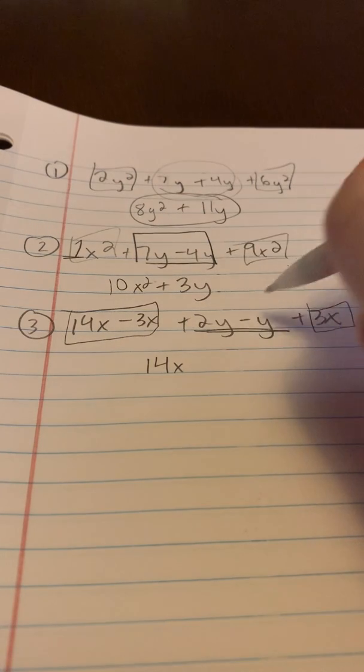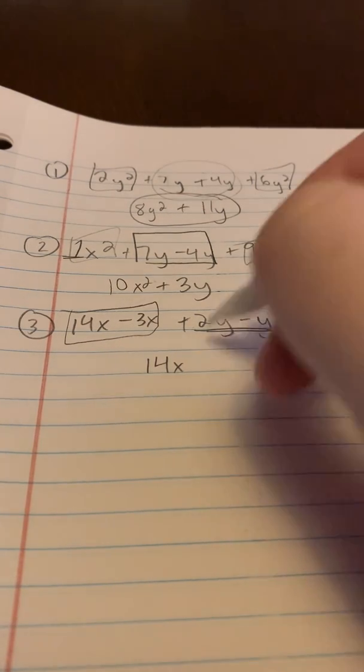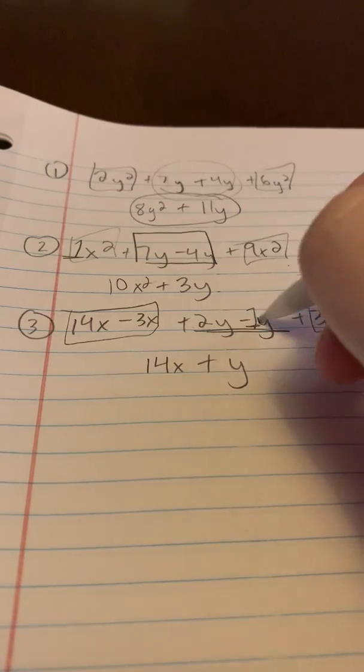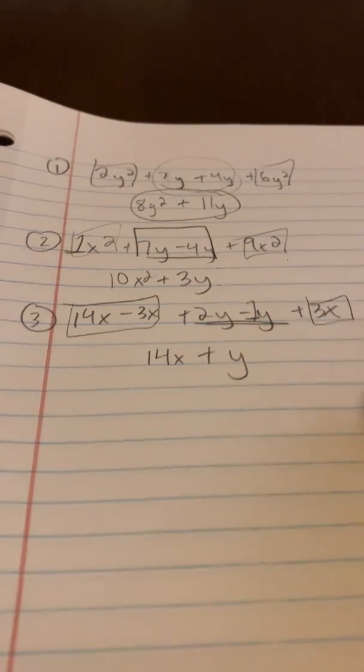I still have my y's. 2y minus one of those y's leaves me with just 1y. I can also think of this as 1y. 2y minus 1y is 1y.